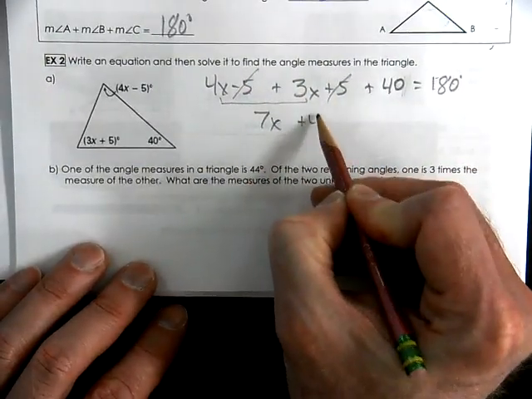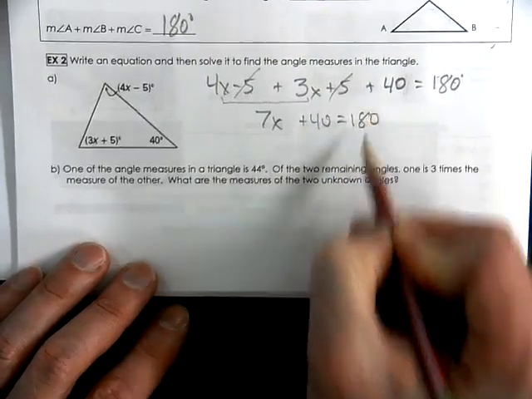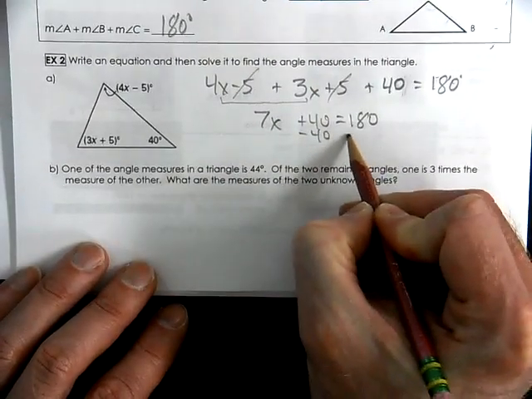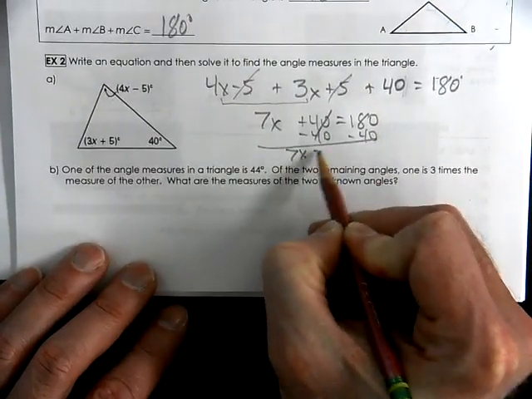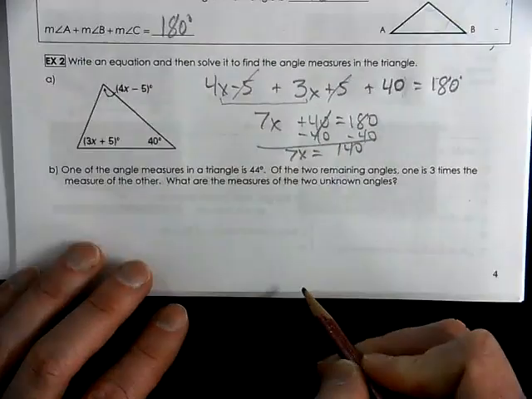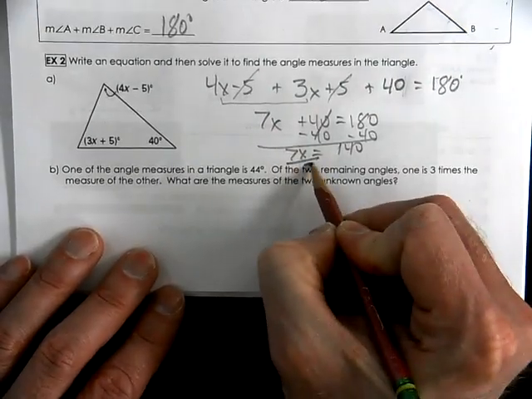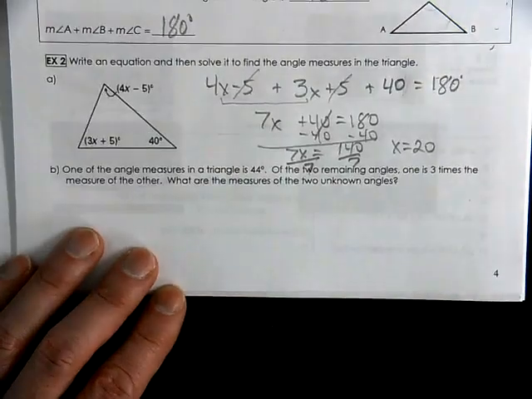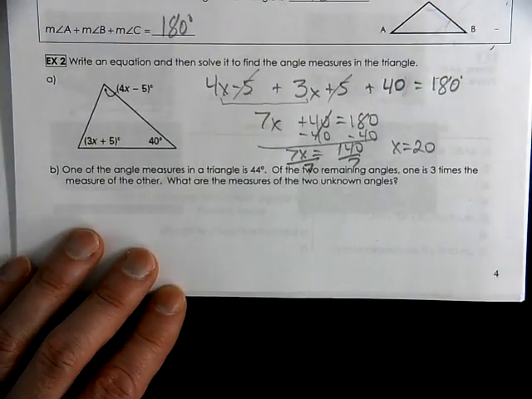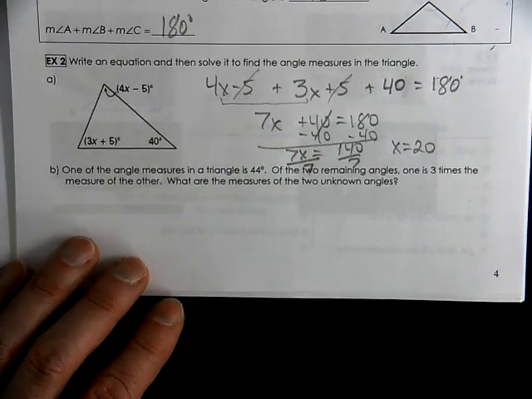Then you have your 40. You subtract your 40 to get 140. We divide by 7 to get 20. It's not degrees, it's just a 20. It's just an x value, it's not an angle, it's x.